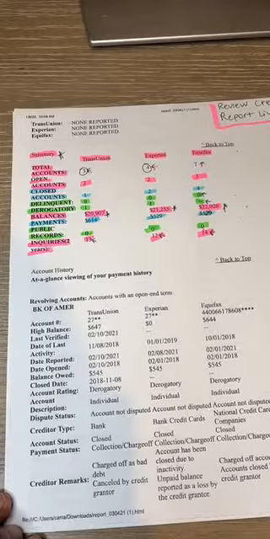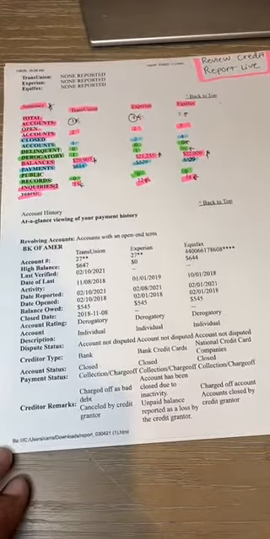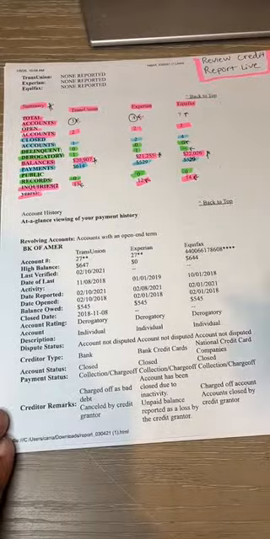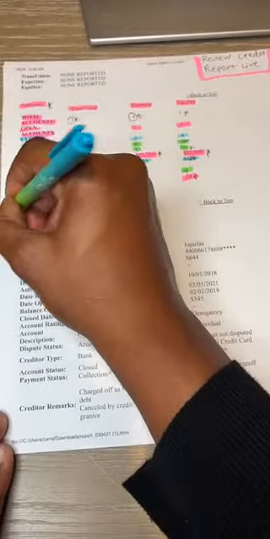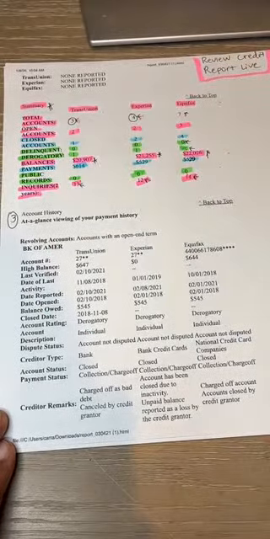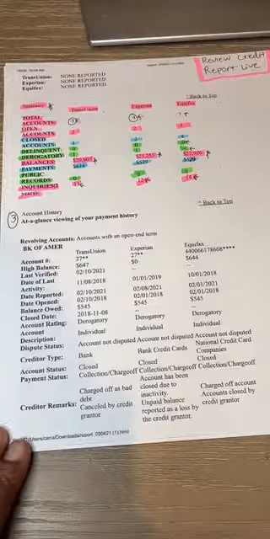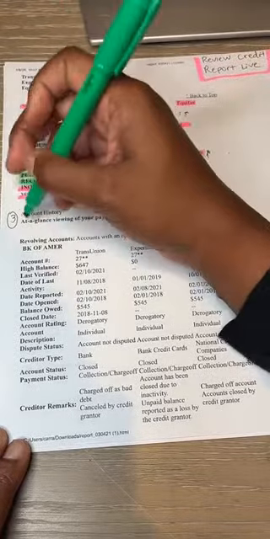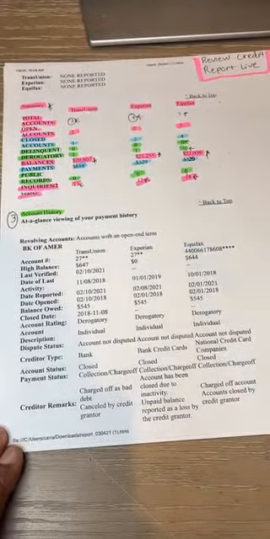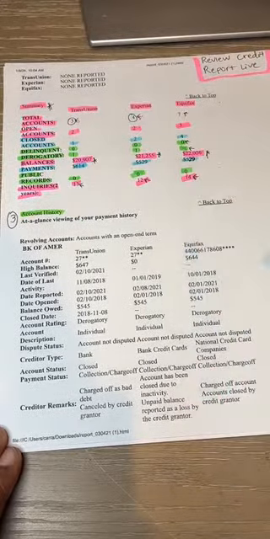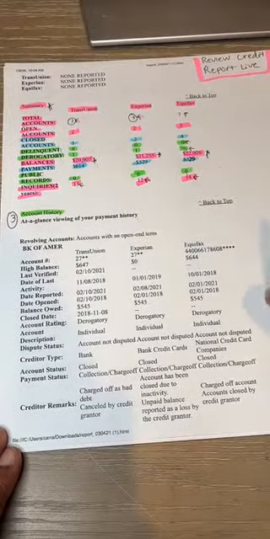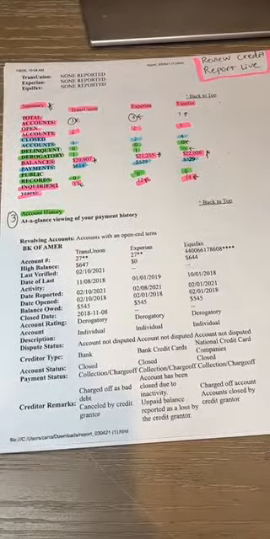All righty. So we're going to move on to the third section of the report, which is the biggest section of the report. Okay. This is the biggest section of the report. And that is the account history. The account history tells a creditor how well you pay your bills.